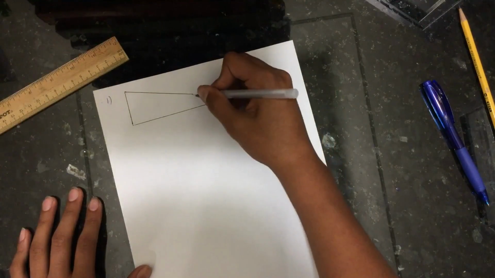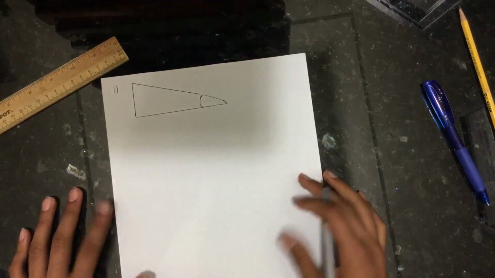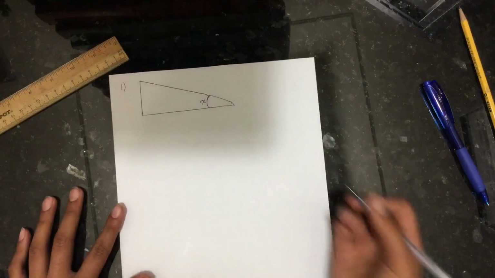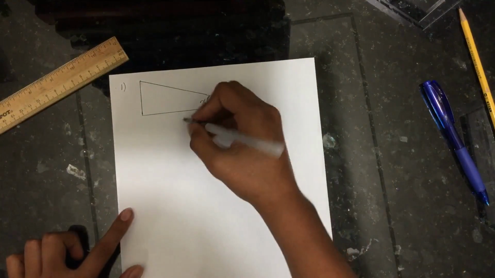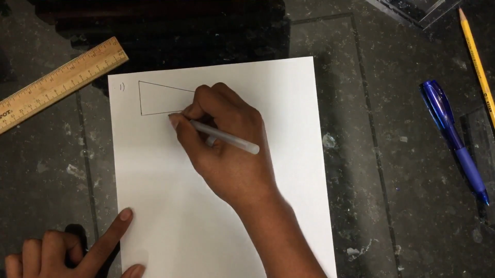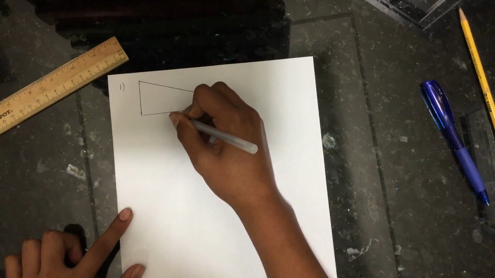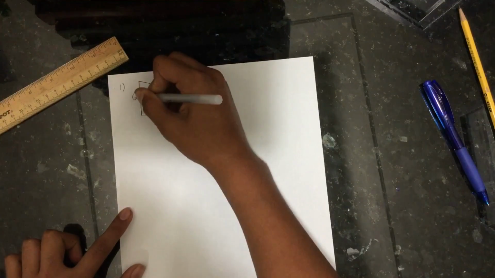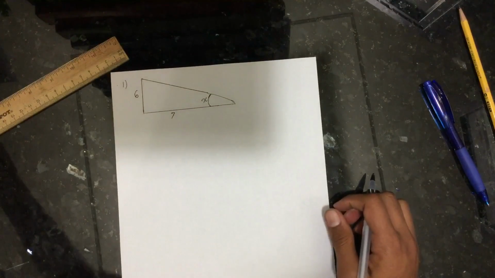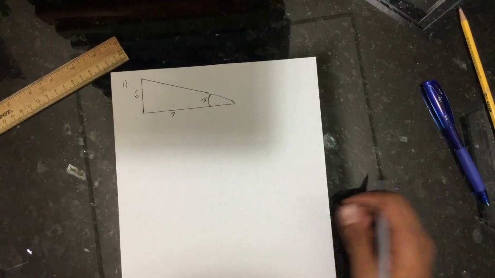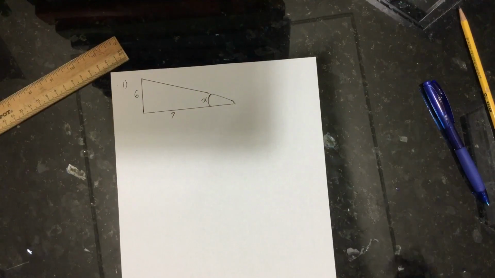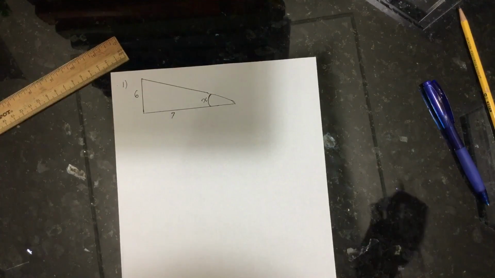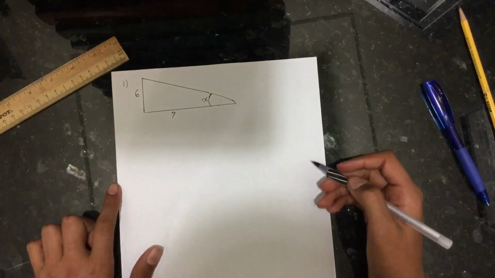Okay, so let's imagine this is x, okay? And we are given these two sides here. Let's make this 7 and let's make this 6. And we are asked to find the tan of x, okay? Find the tan of x.